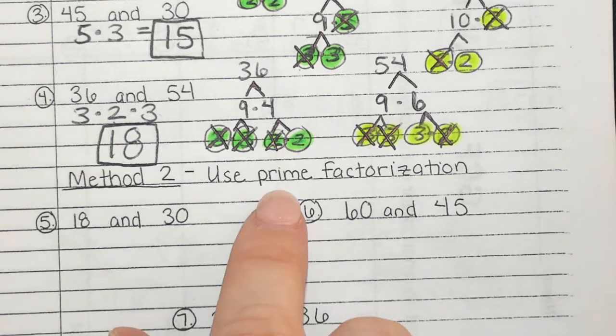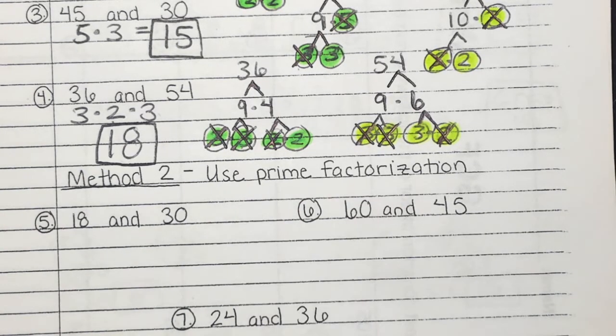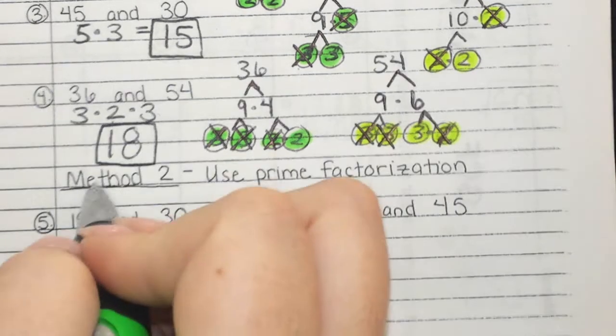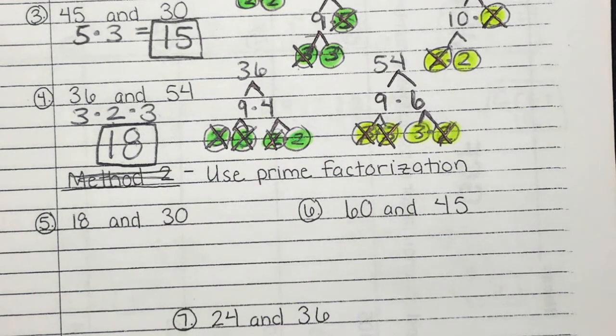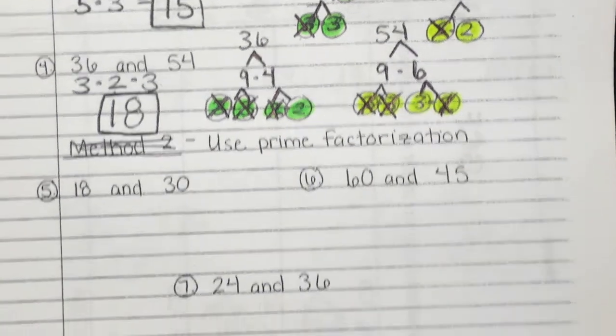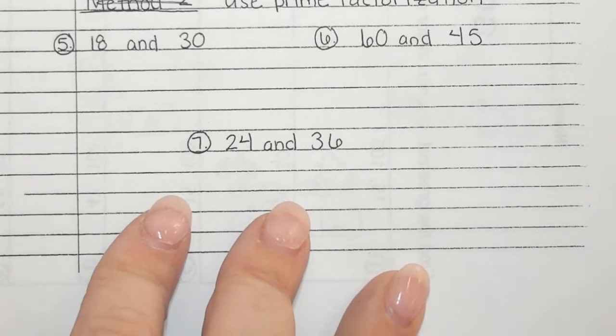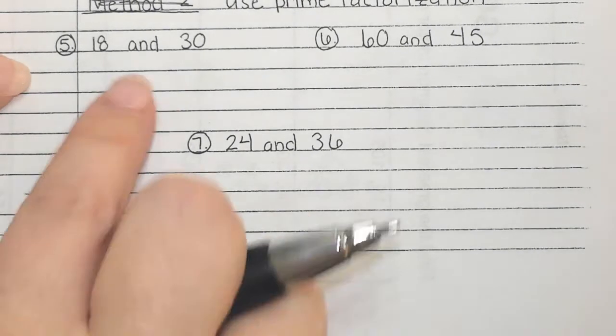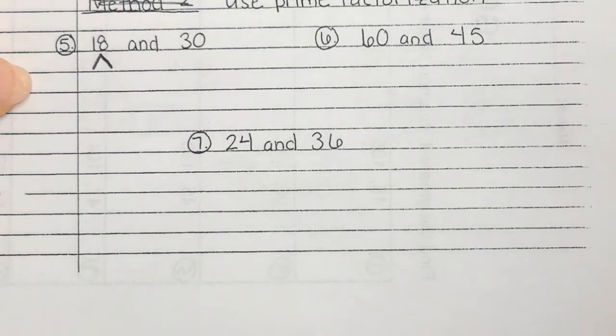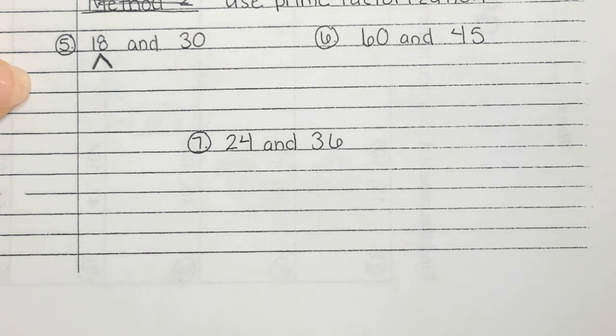All right, method 2. We're still using prime factorization, so there's really not a method 2. We're just going to keep doing the same thing. All right, moving this up some. All right, so for number 5, I have 18 and 30. So I'm just going to do my factor trees off of these 2 numbers. What are 2 numbers that'll give me 18? Keegan? 9 times 2.